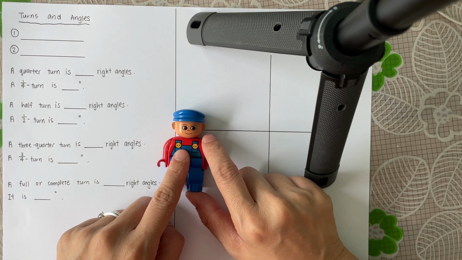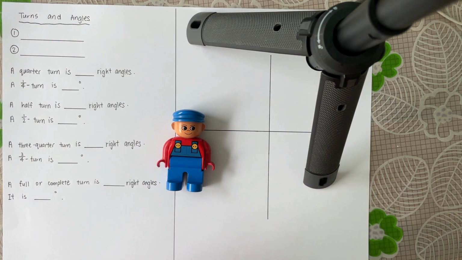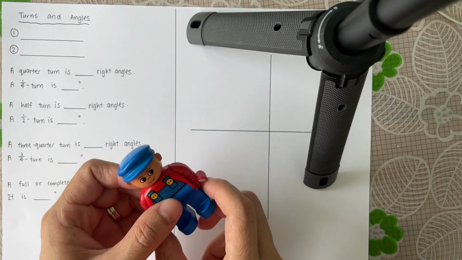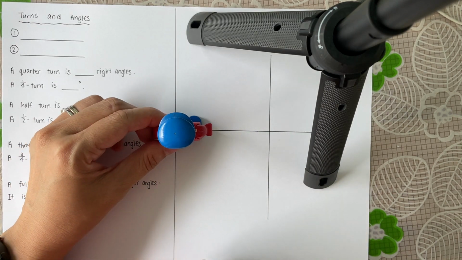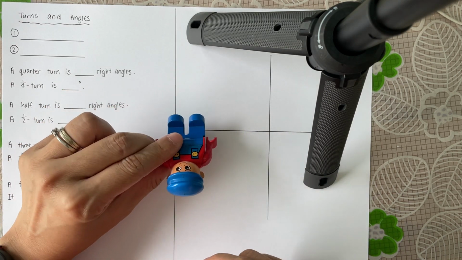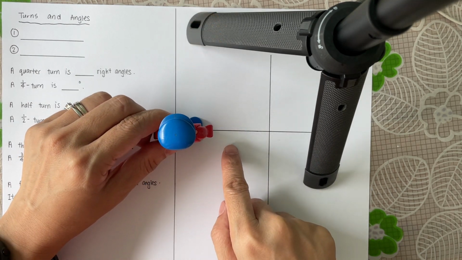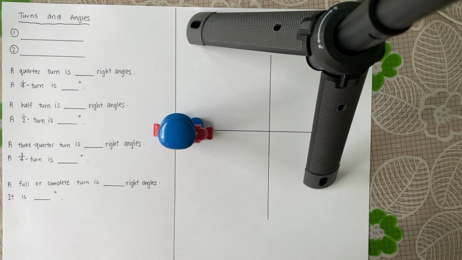Let's take a look at this character over here. I have a Lego man. Now, Lego man is standing and he is facing the front, okay? So his face is facing the front. Now, if I ask Lego man, could you please turn around and look what's around you? Lego man can choose to turn two ways.